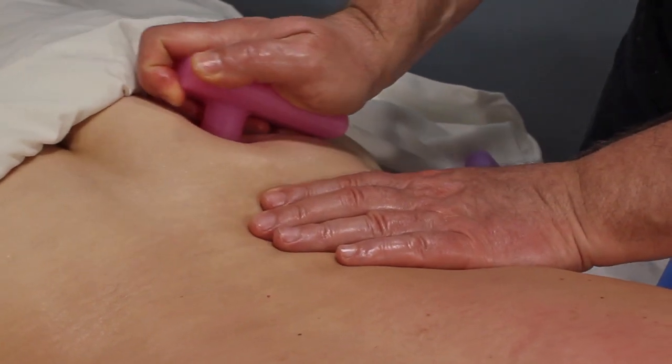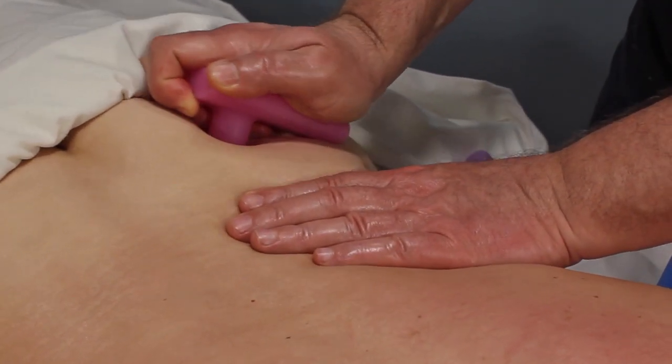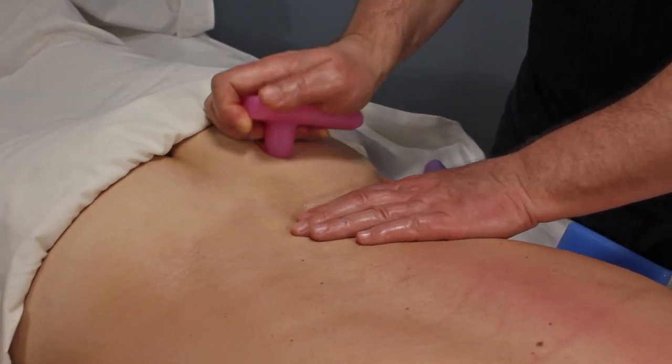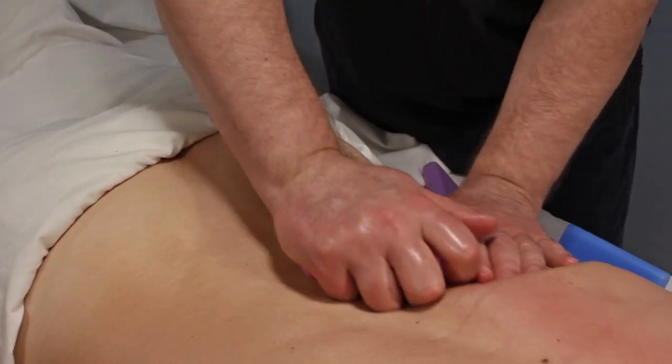To release trigger points, use static compression and pin and pull methods. Use a small contact surface directly on the trigger point. Pressure maintained for 8 to 10 seconds is usually sufficient to achieve a reduction of muscle tension.